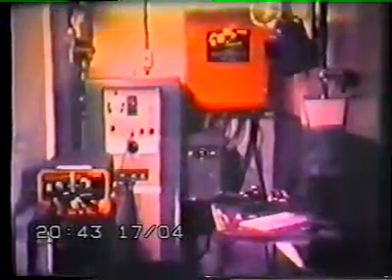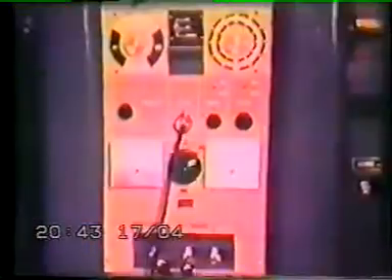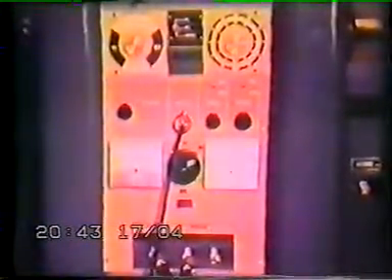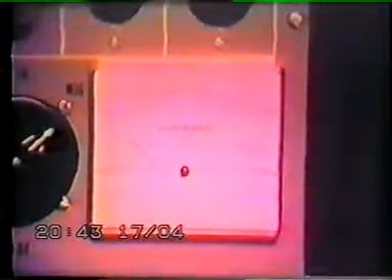Electricity is supplied from a direct current power source. This combination TIG and MIG welder provides the required current and a virtually constant supply of voltage. Voltage can be preset. The amperage is governed by the rate of wire feed.